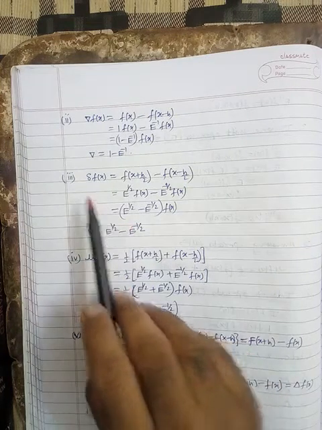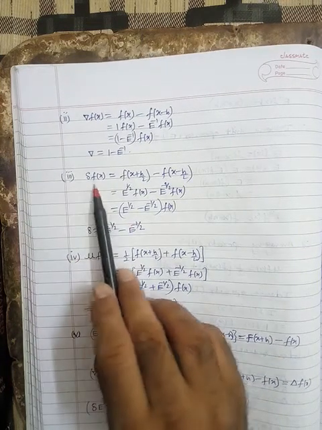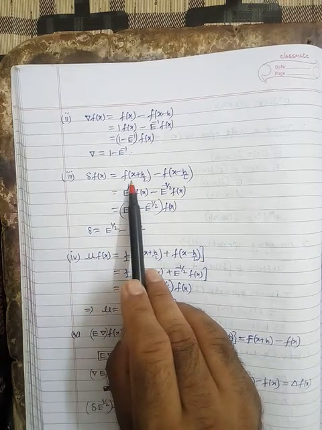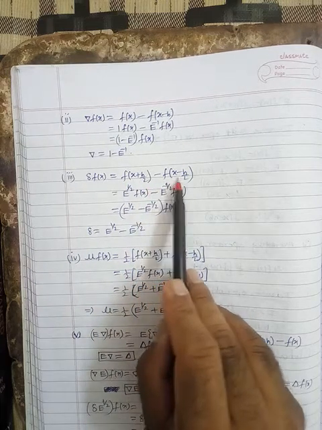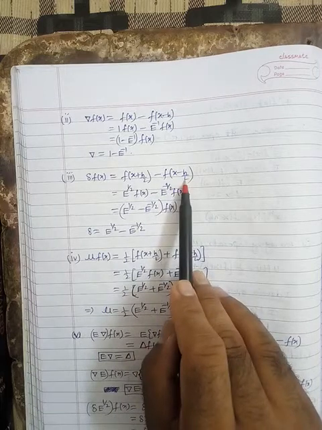Fine. Now the third relationship. Here is Kronecker delta f of x is equal to, by the definition, f of x plus h by 2 minus f of x minus h by 2. This is the central difference.